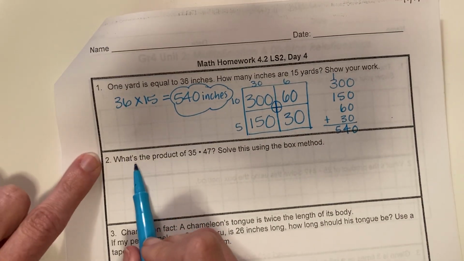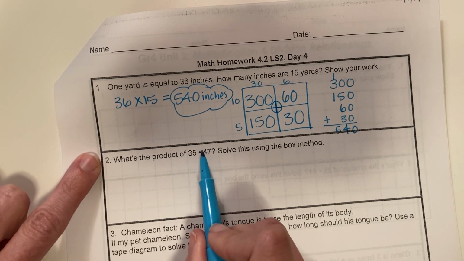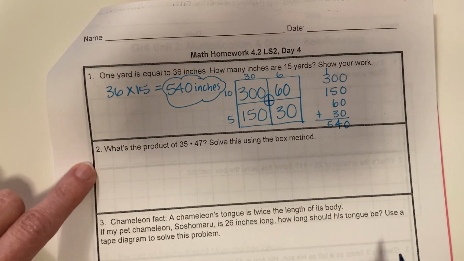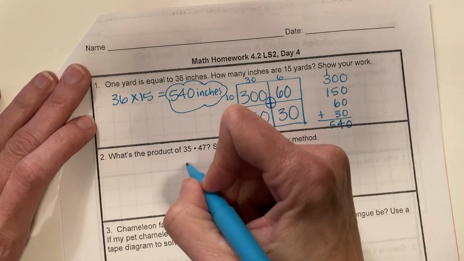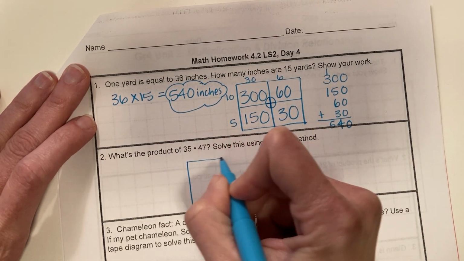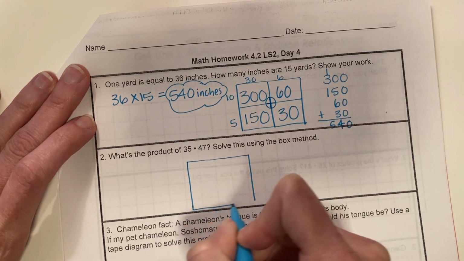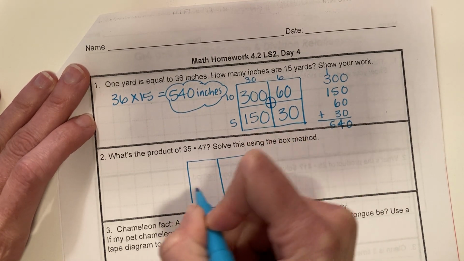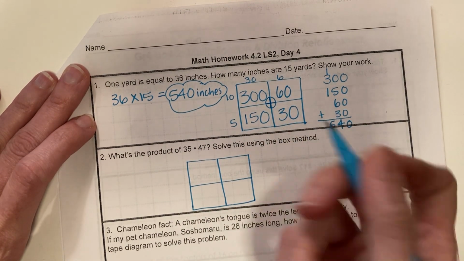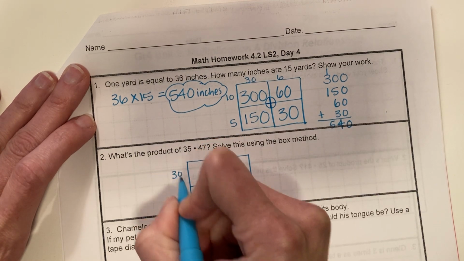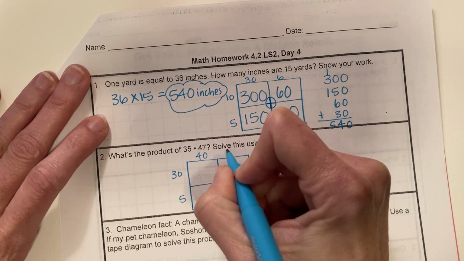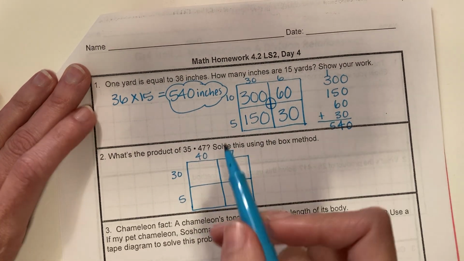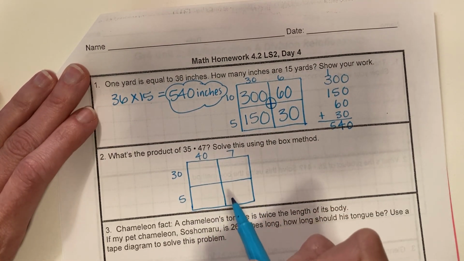Okay. What's the product of 35 times, remember that dot means times, 47? Solve this using the box method. Okay, well, I know how to do that. So I'm going to draw a square or a box, make a window. 35 is going to go on one side, and 47 can go up top as 40 and 7. And then I'm going to find all the partial products in the boxes.